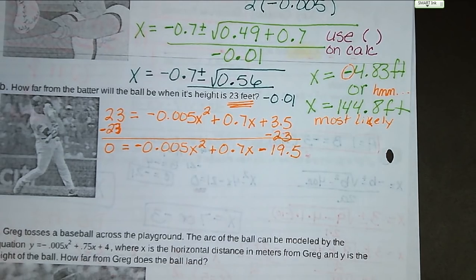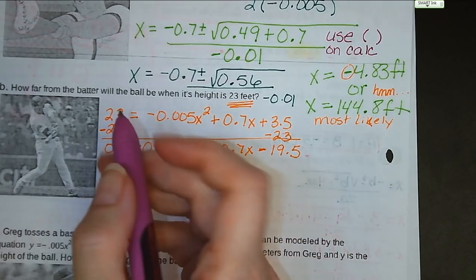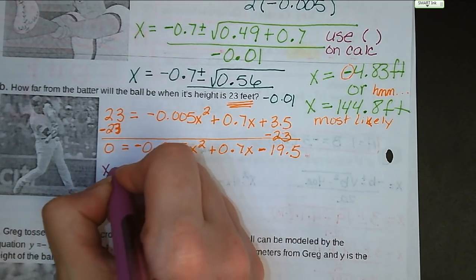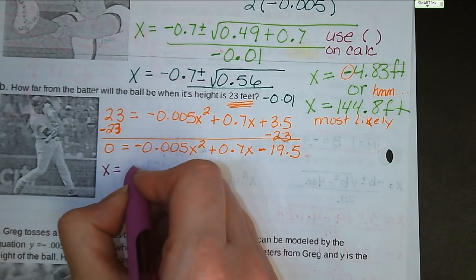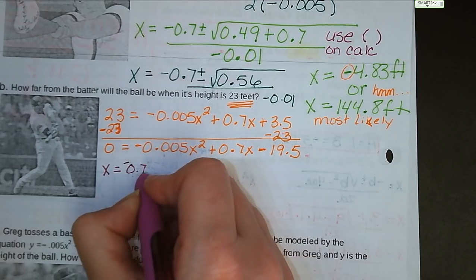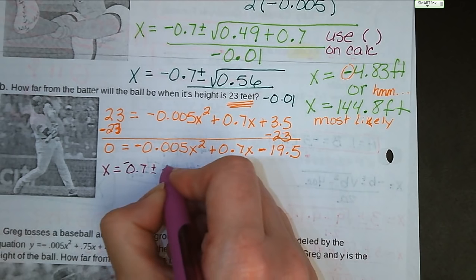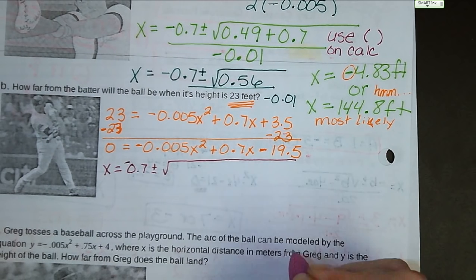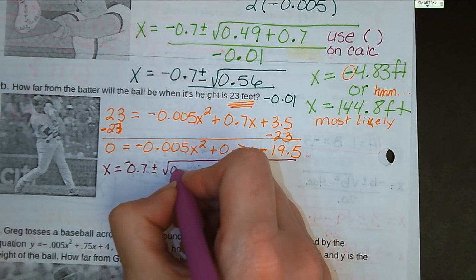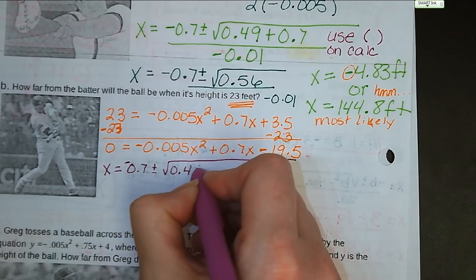So again, we're going to use the quadratic formula. x equals the opposite of b, so negative 0.7, plus or minus the square root of 0.7 squared. Well, we could just write 0.49 because we know that from the previous part.